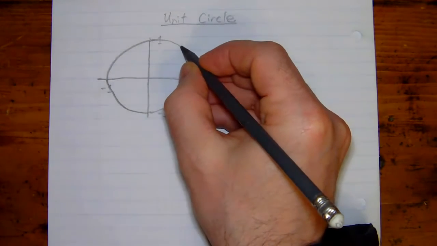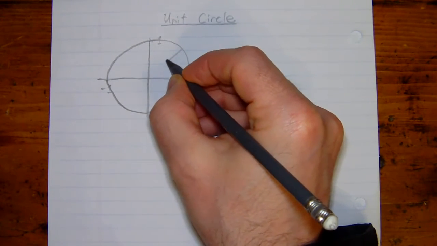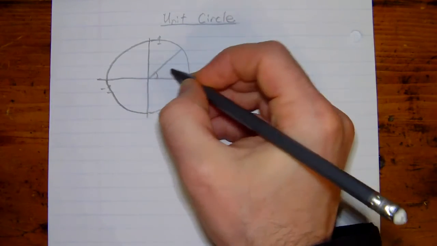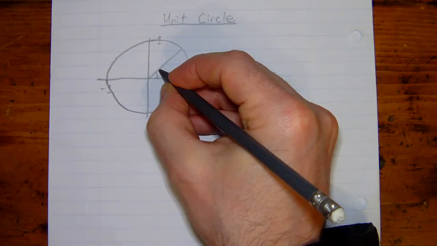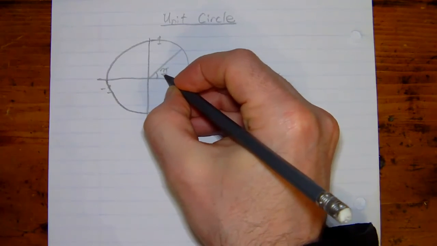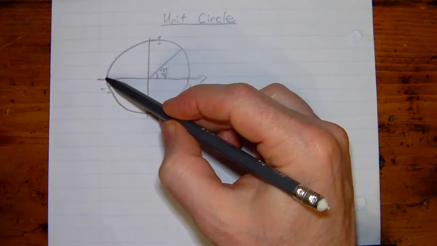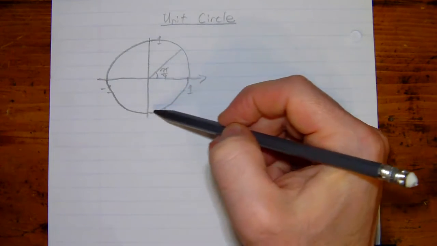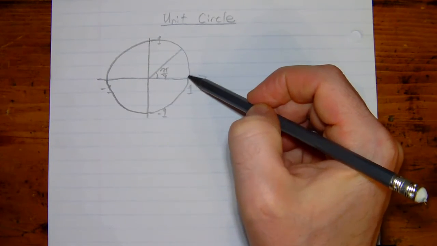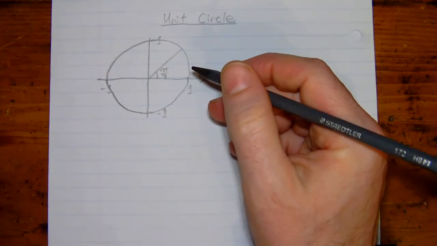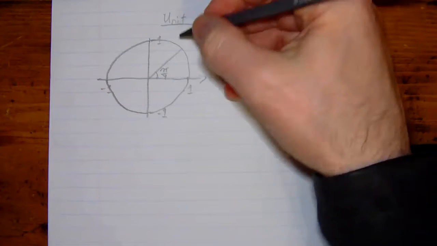So in particular, let's say I pick a specific angle. Let's go with pi by 4. You probably recall that in radians, pi is 180 degrees and 2 pi is the full 360 degrees. So pi by 4 turns out is the same thing as 45 degrees.